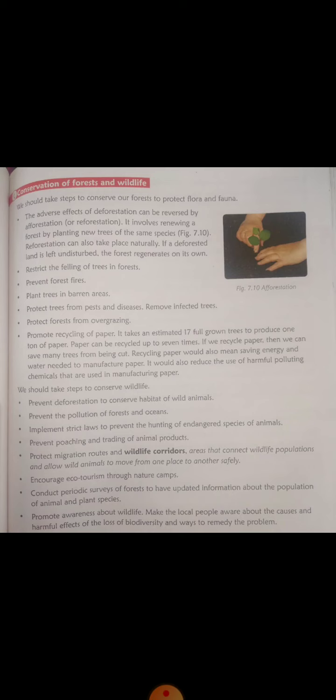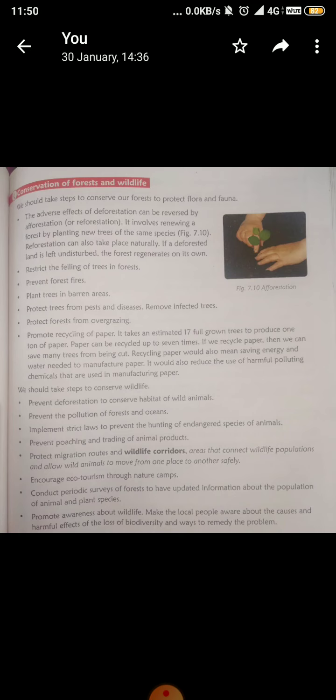So next is protect migration routes and wildlife corridors. These are areas that connect wildlife populations and allow wild animals to move from one place to another safely. So that is about migration routes. And encourage ecotourism through nature camps.